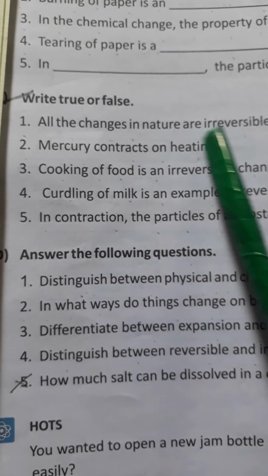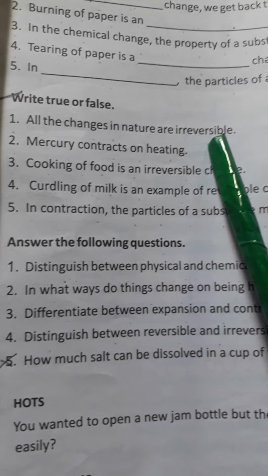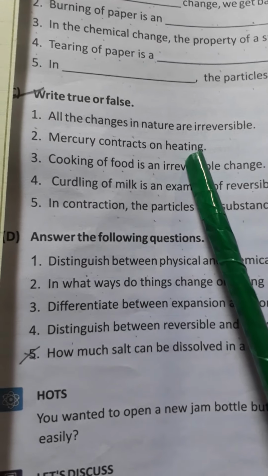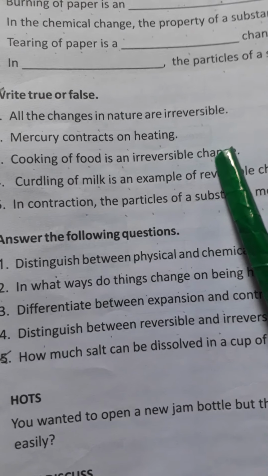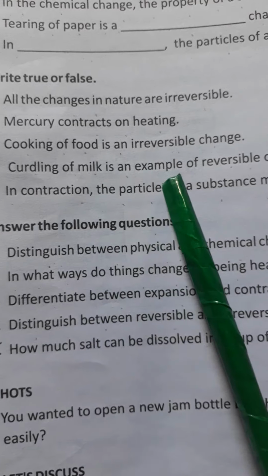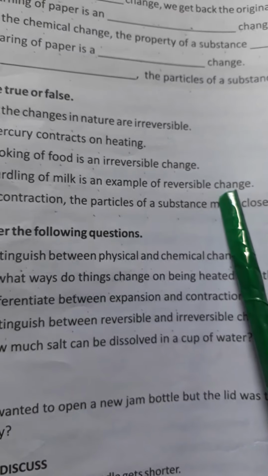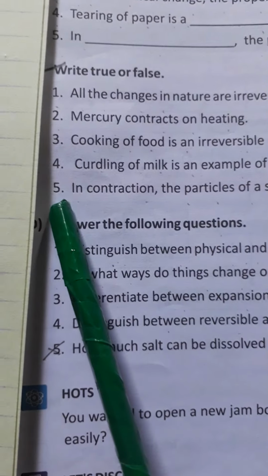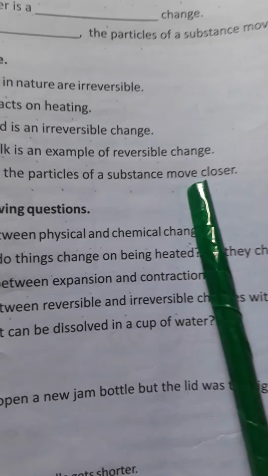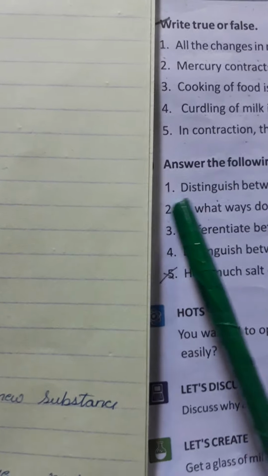Exercise number C. All the changes in nature are irreversible. True. Number 2. Mercury contracts on heating. False. 3. Cooking of food is an irreversible change. True. Number 4. Curdling of milk is an example of reversible change. False. 5. In contraction, the particles of a substance move closer. True.